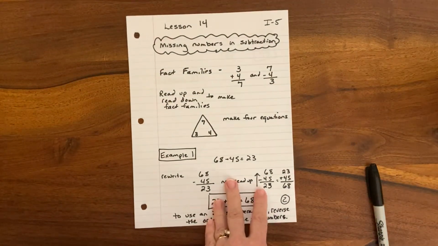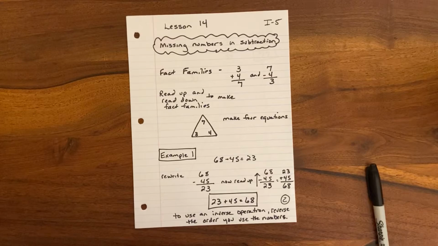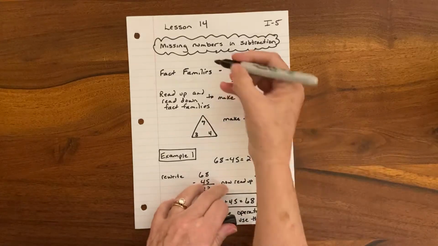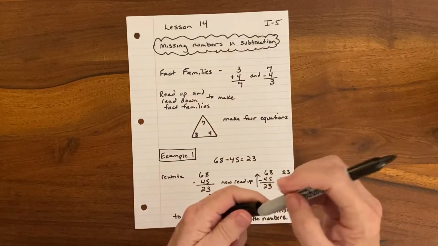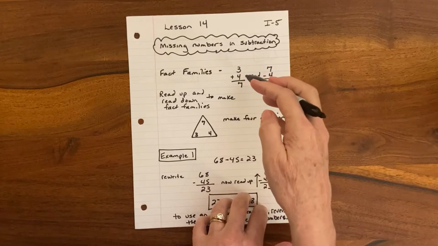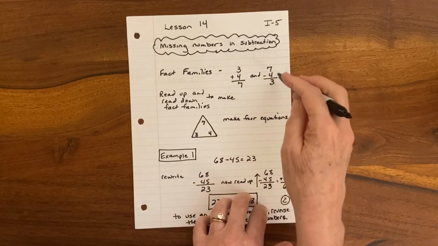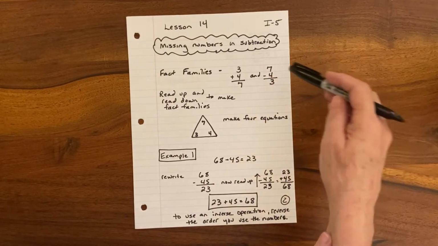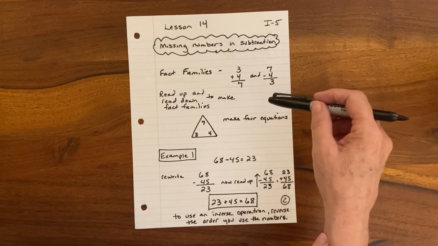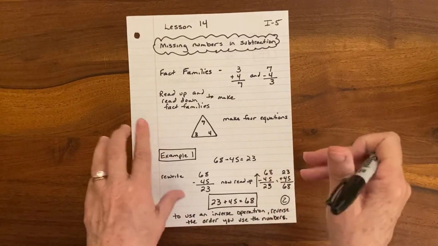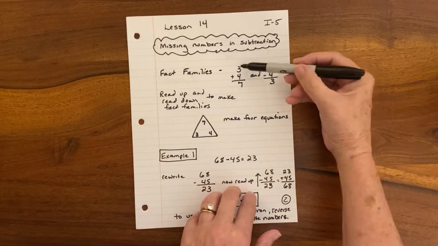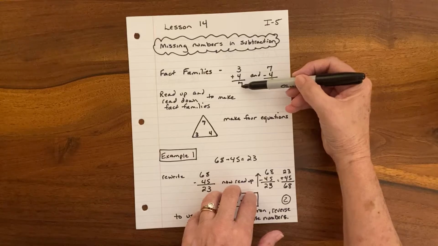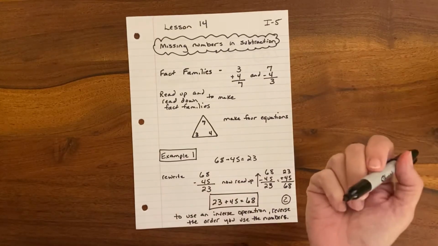Okay, now we're on to lesson 14. So this one's missing numbers and subtraction. I know you've learned about fact families forever, so we're going back to fact families. We're going to say 3 plus 4 equals 7, and 7 minus 4 equals 3. I could make other problems. I could say 4 plus 3 equals 7, and 7 minus 3 equals 4, right? So we're going to learn how to take this addition problem and read up to make it a subtraction problem.